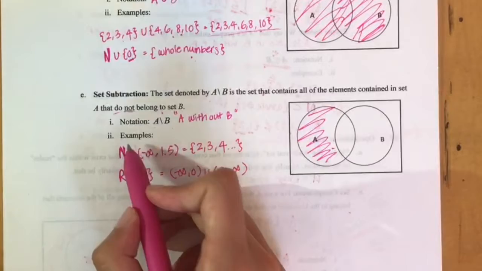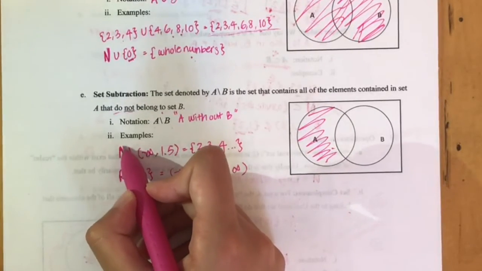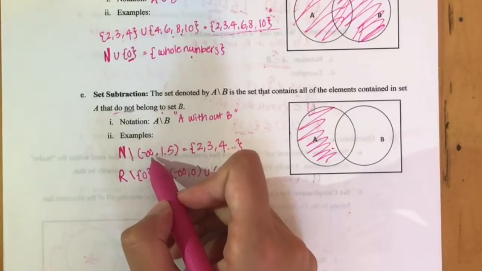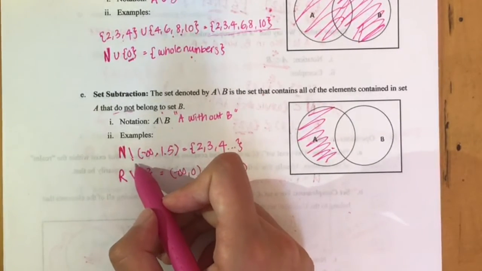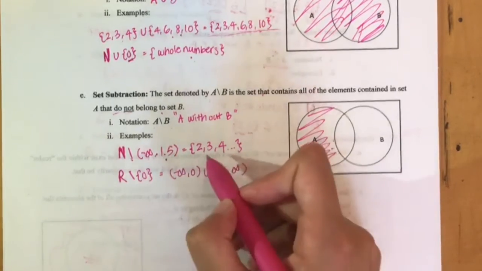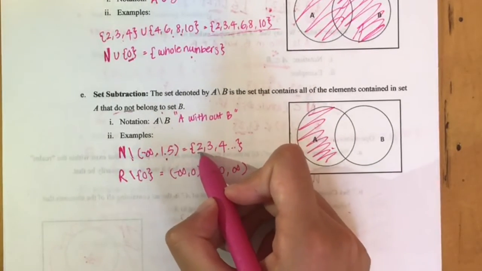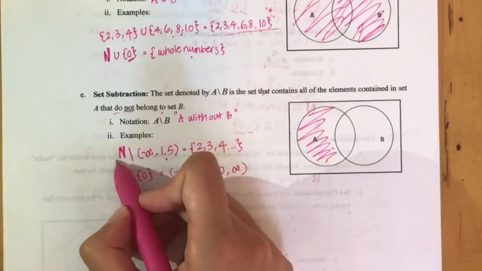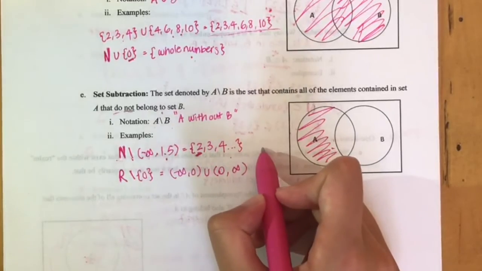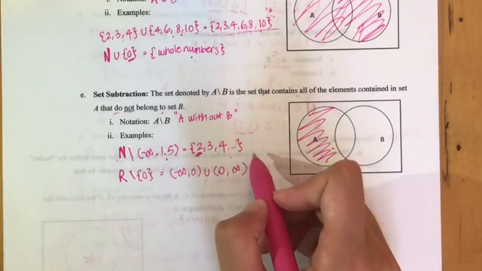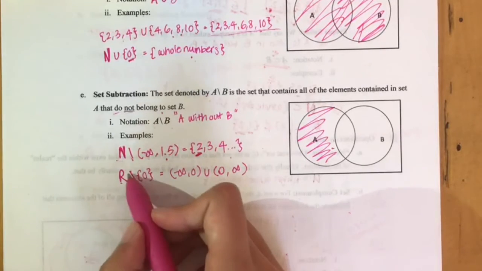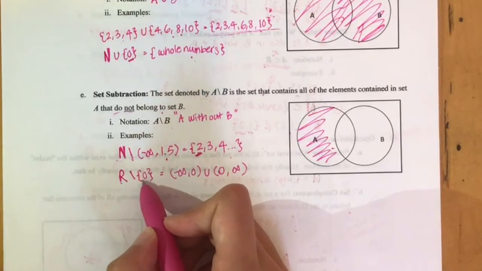So an example will be natural numbers, denoted in capital N, without the set, the series of numbers from negative infinity all the way to 1.5. So the result will be, we're going to start from 2 because N has to be a whole number. So we're just going to go 2, 3, 4 all the way to infinity because there is no limit set. And then another example would be R, or real numbers, without the set containing 0.